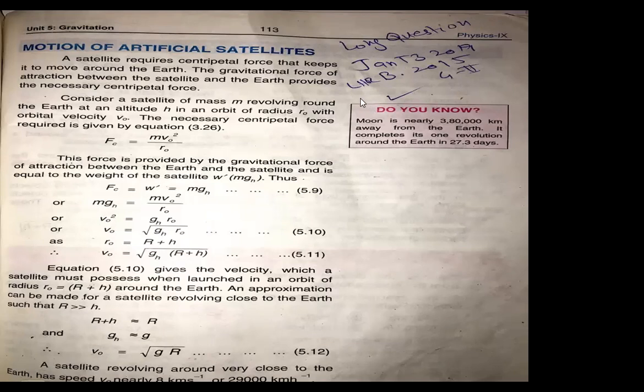G naught will be equal to R naught. So V naught squared, if I take that, because I want to find the orbital speed, I take the square root on both sides. So take the square root over here. So V naught is equal to the square root of GM over R.